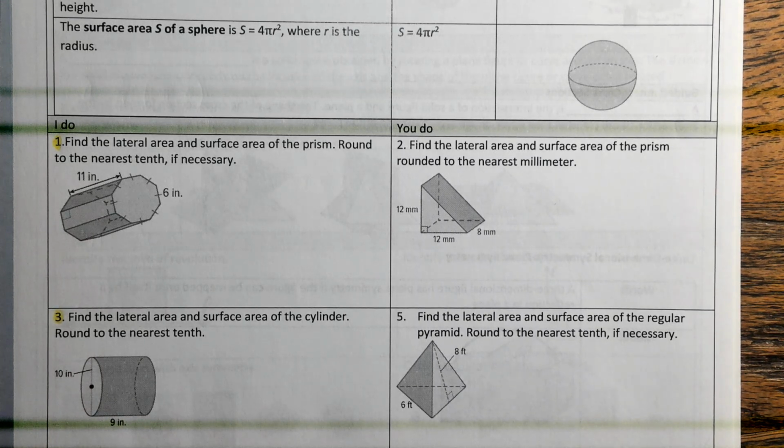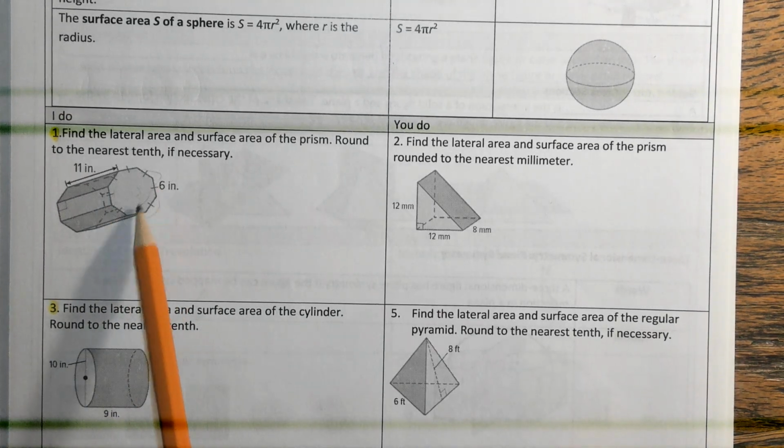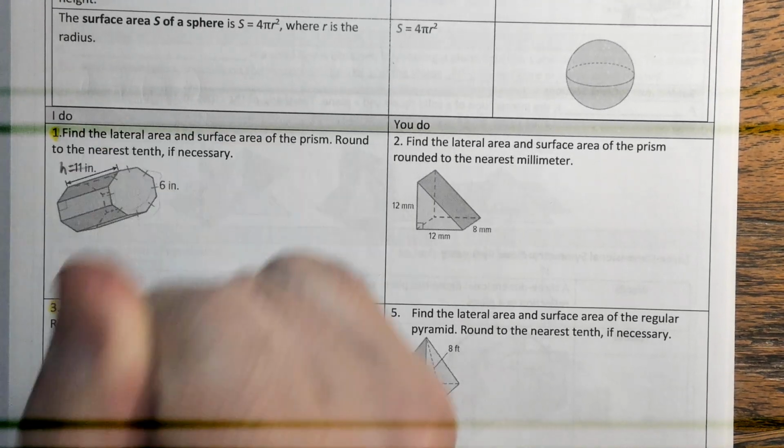All right, number 1 on the left. Find the lateral area and the surface area of the prism. Round to the nearest tenth. Okay, so this prism is actually sitting on its side so we can see its base. So this is the height. So our H is 11.